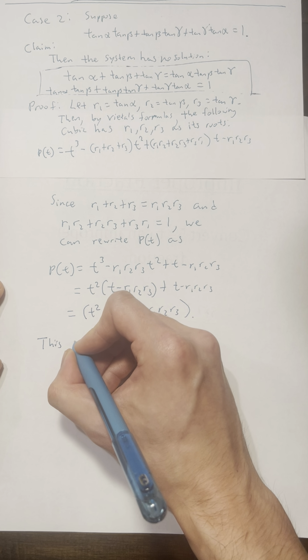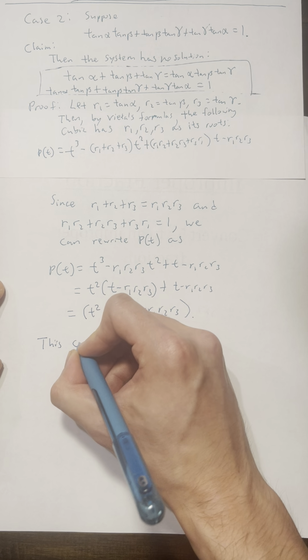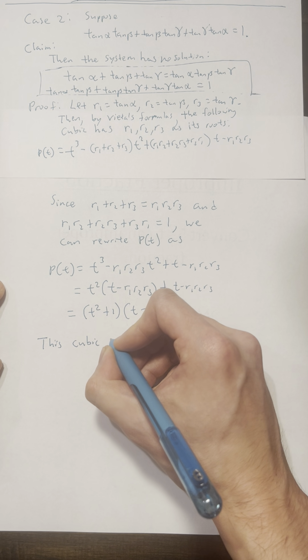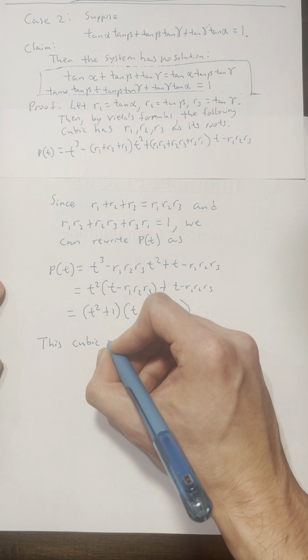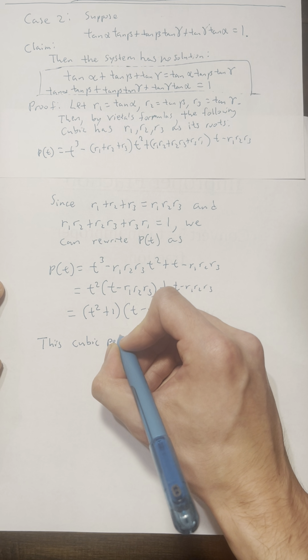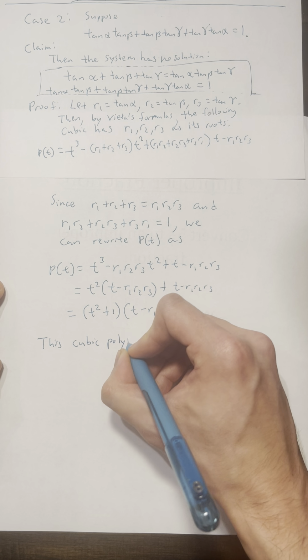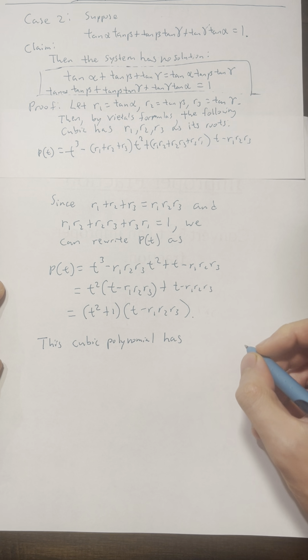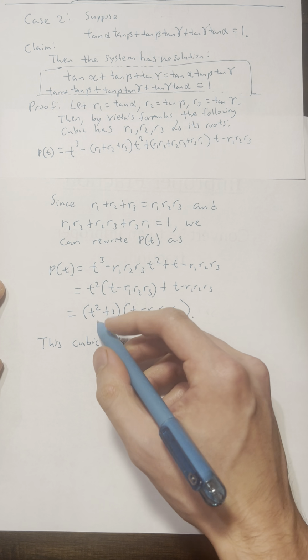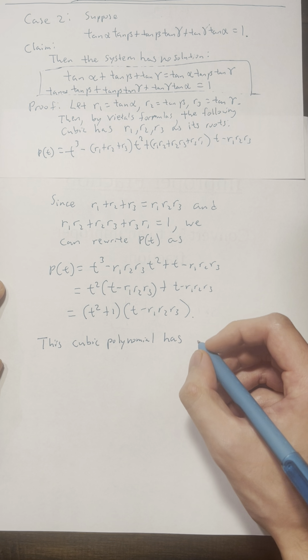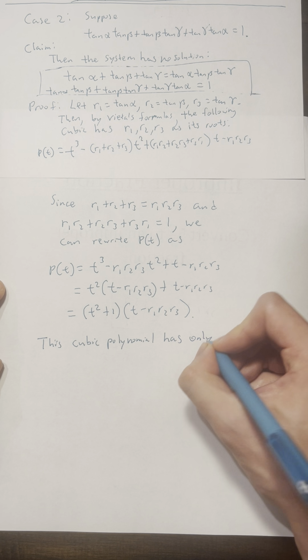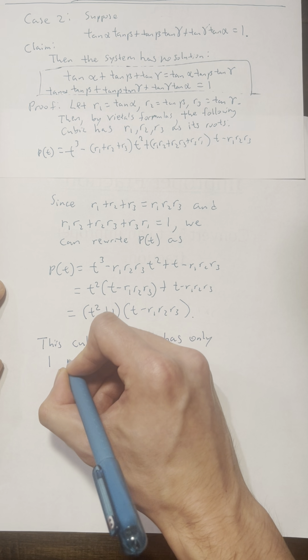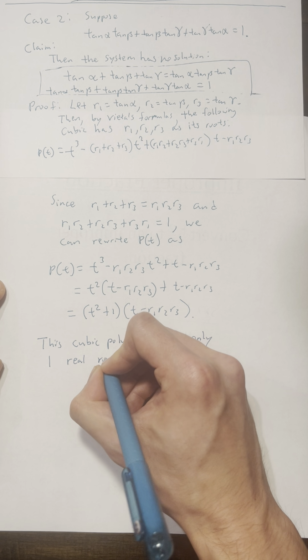This cubic polynomial has two complex roots and just one real root. Has only one real root.